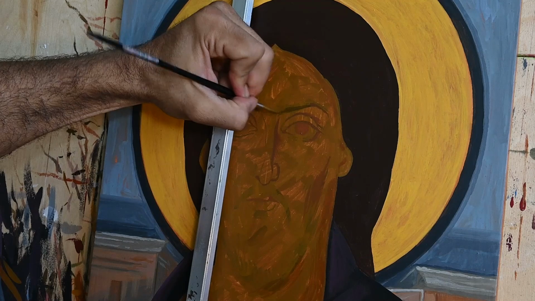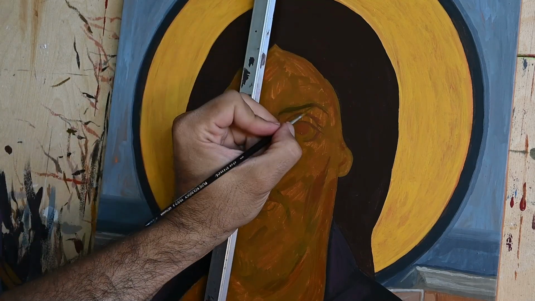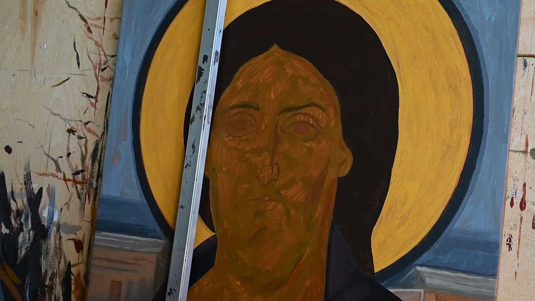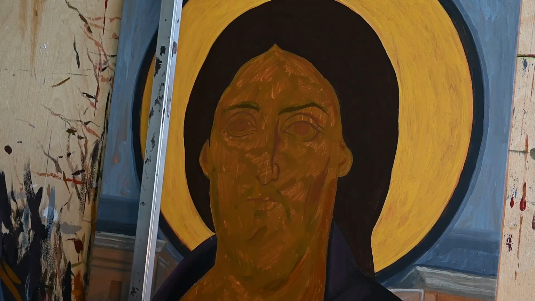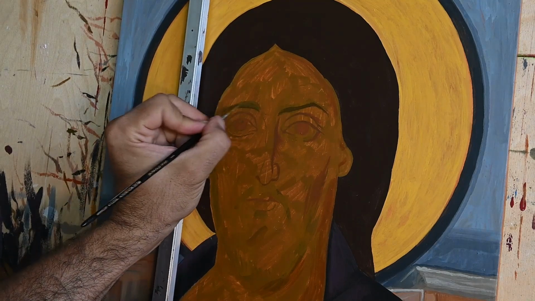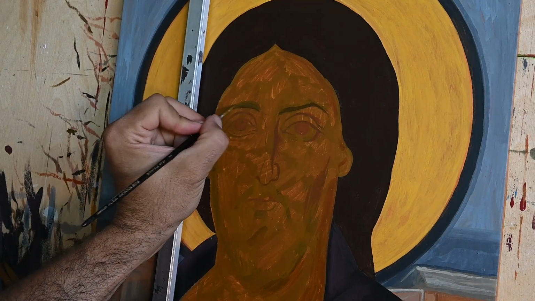Here I noticed that the eyebrows are not of this reddish warm color, but I have to paint them at this point with a more greenish, black-greenish color.